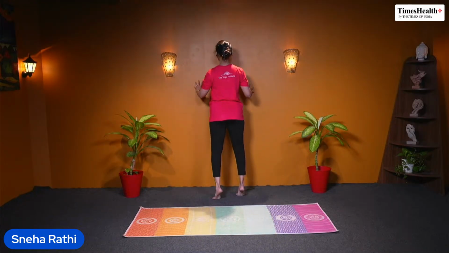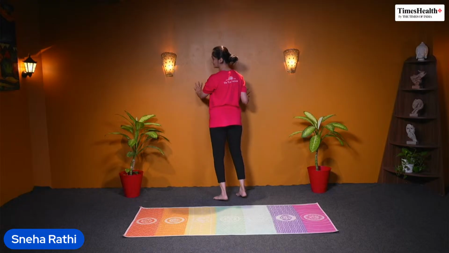Now just to quickly define some functional movements. I'm going to give you four or five functional movements so that you can practice them at home. The first functional movement is calf raises. How do you do calf raises? I guess everybody knows that. So this is calf raises. You can take support of the wall and do it.